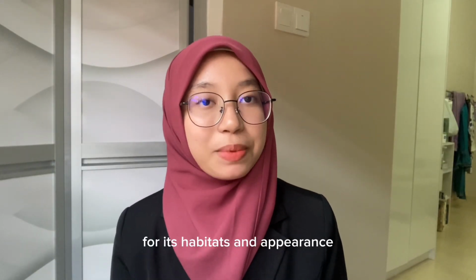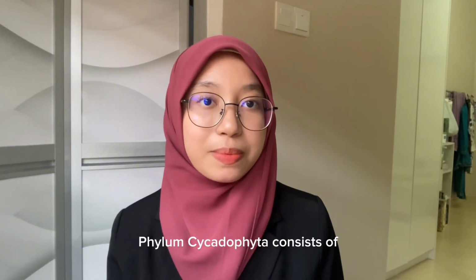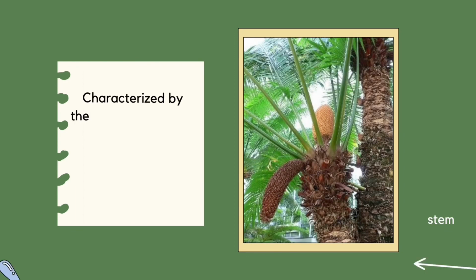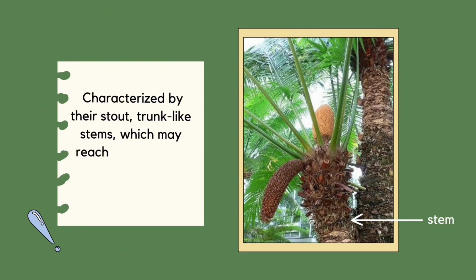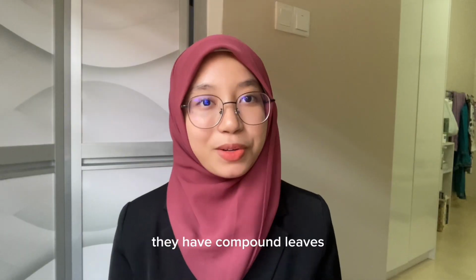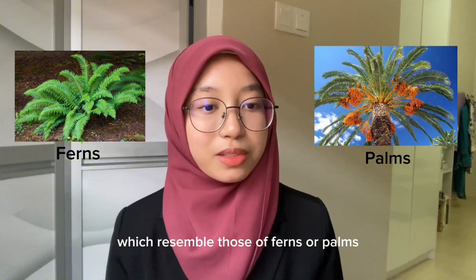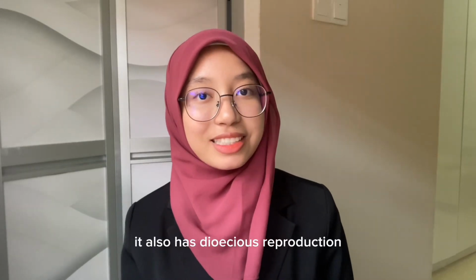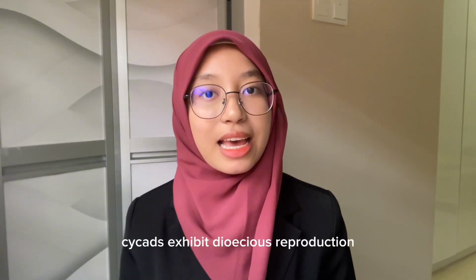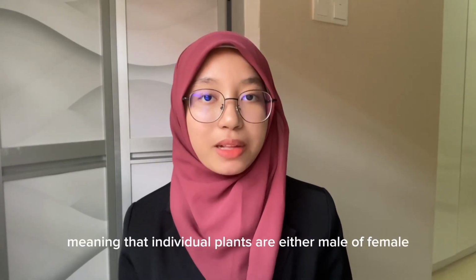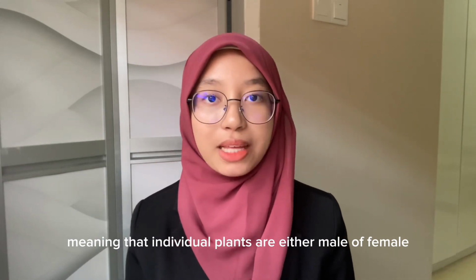For its habitats and appearance, phylum Cycadophyta consists of tropical and subtropical plants. These plants are characterized by their stout, trunk-like stems, which may reach considerable height. They have compound leaves, which resemble those of ferns or palms. It also has dioecious reproduction. Cycads exhibit dioecious reproduction, meaning that individual plants are either male or female.